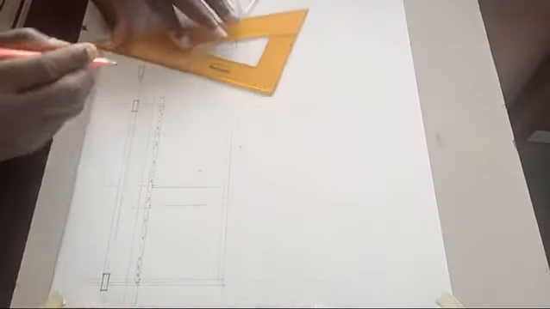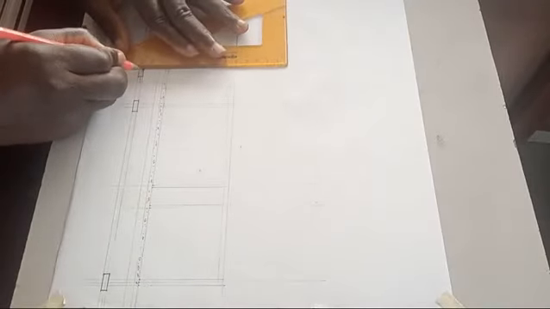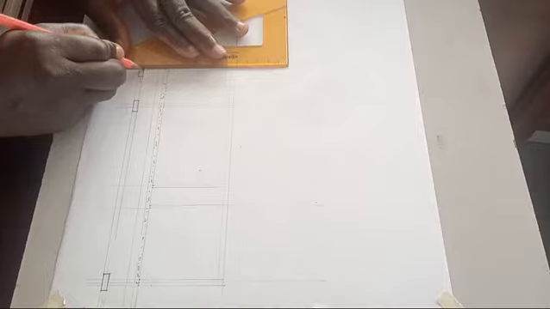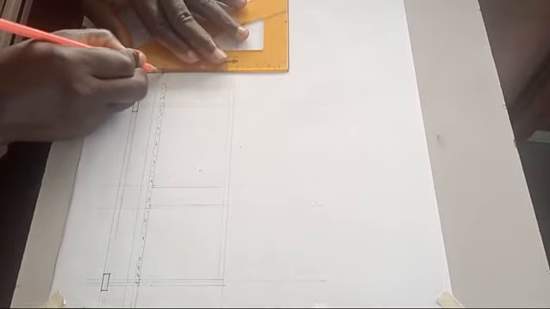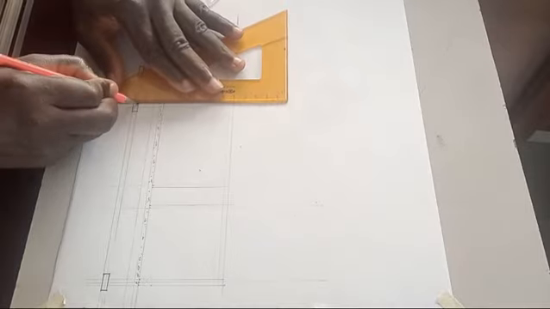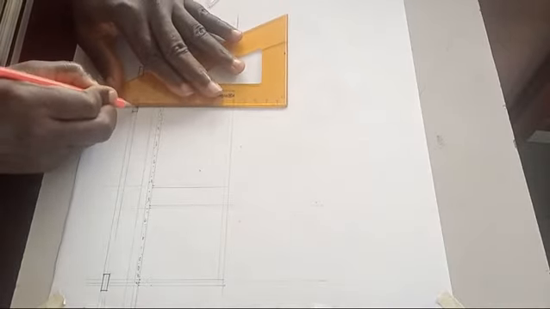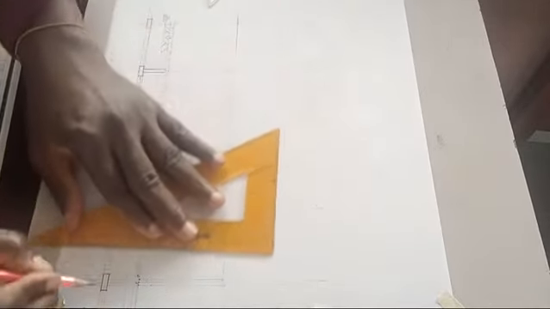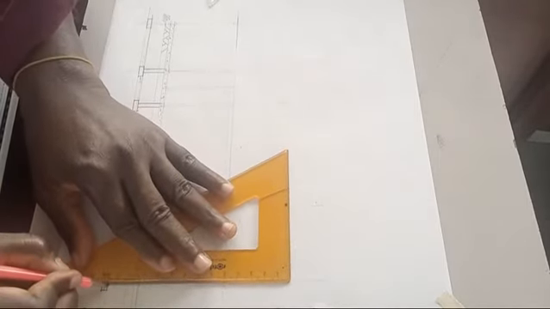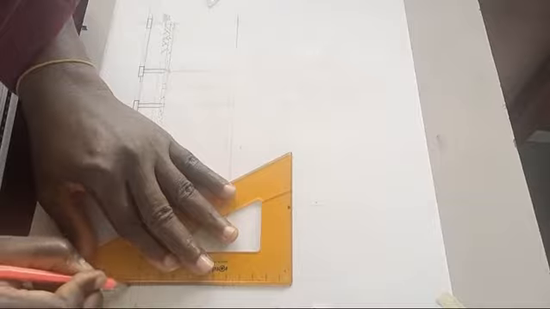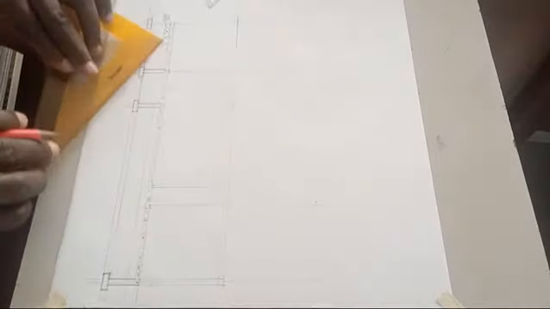Now your wall will go to the bottom of the concrete slab like this, and over here it will go all the way to the top. But let us stop it here for now.